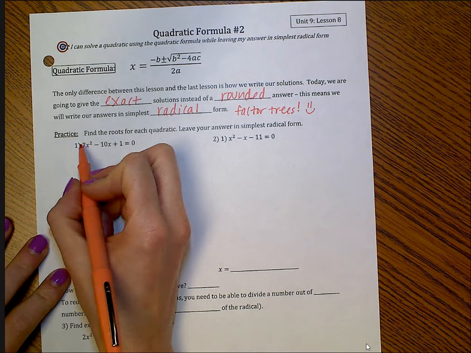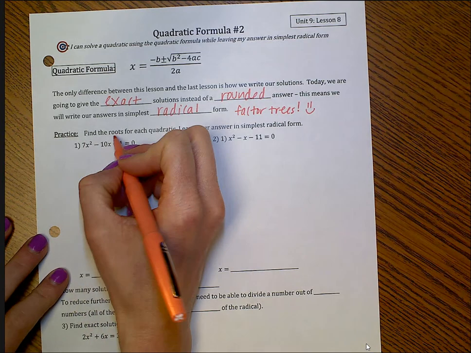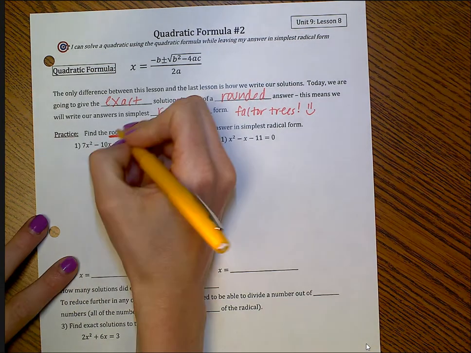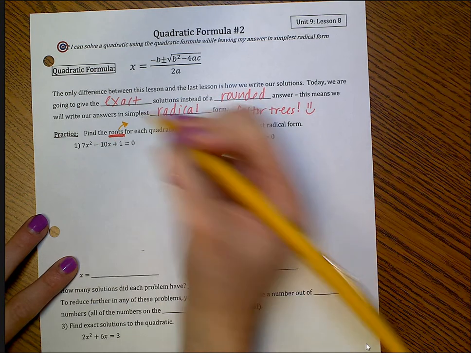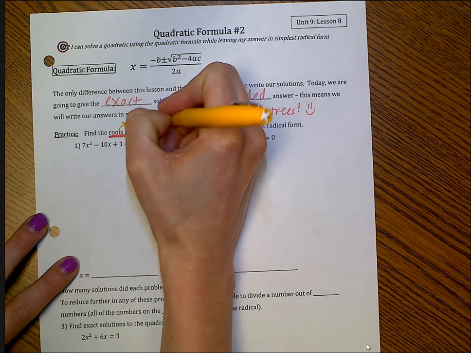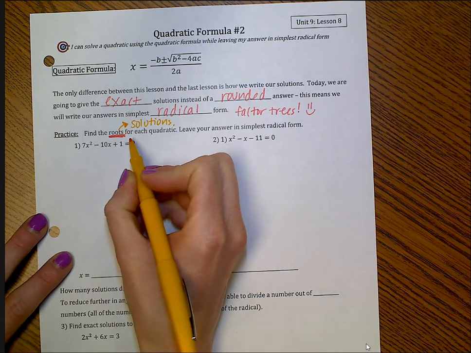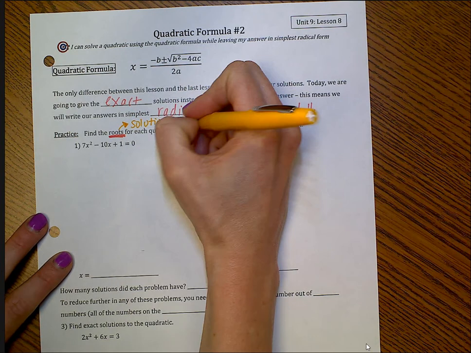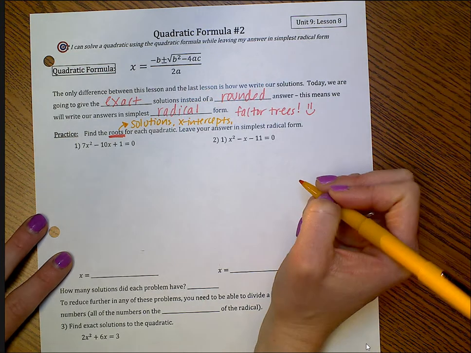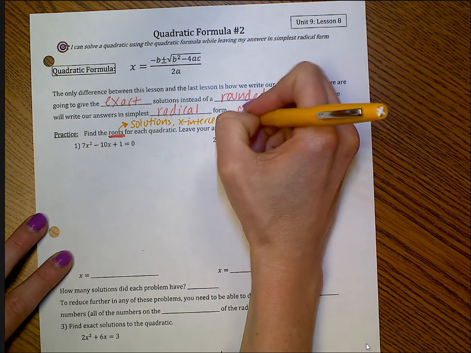Now, the directions say find the roots. Okay, I point this out a lot. I'm going to do it again just so that way you're not confused come exam time. The roots, that's just another name for the solutions. Comes from the square root method. Remember, they could also say the x-intercepts. That comes from graphing. And they could also say find the zeros.